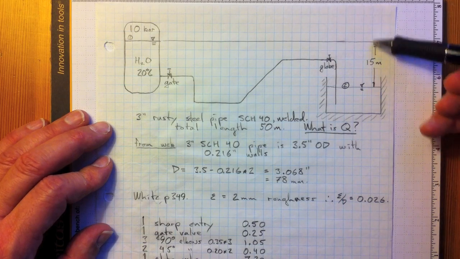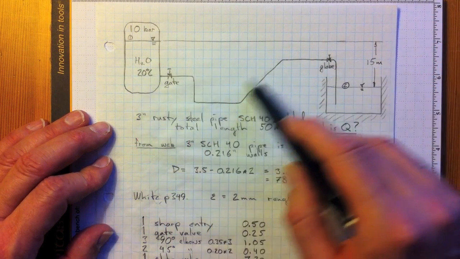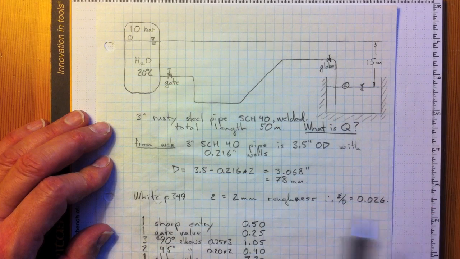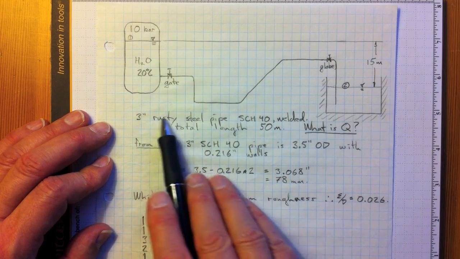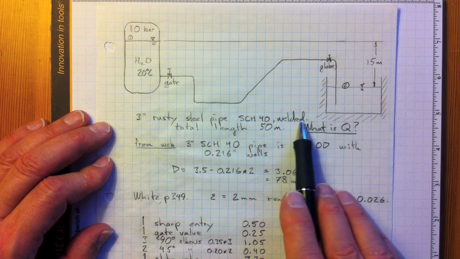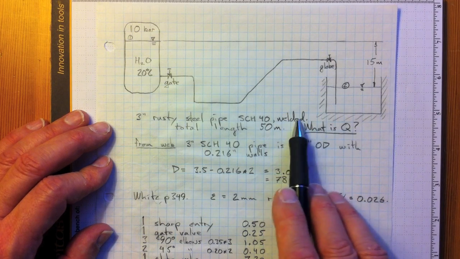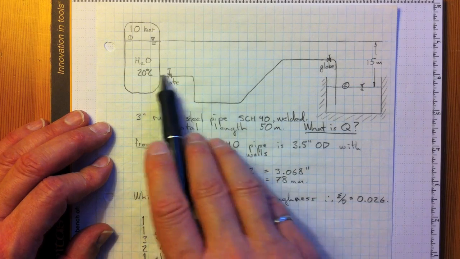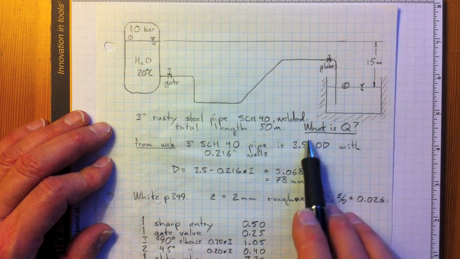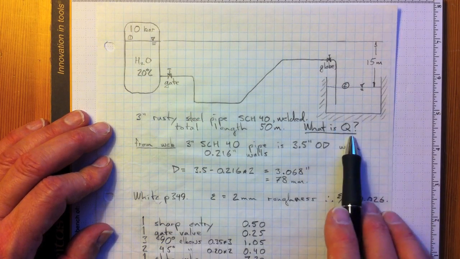And we've got an elevation difference driving the flow, 15 meters elevation difference, and a 10 bar pressure difference driving the flow. So both of those are pushing the flow through this piping system. If we're told that it's a 3-inch pipe and it's been installed for a while and it's rusty, Schedule 40 welded. So welded pipe will be about the same as flanged pipe for the fittings, fairly smooth on the inside. And that the total pipe length is 50 meters. So 50 meters along that path there. We'd like to know what is the flow rate that goes through that pipe from over here to over here.